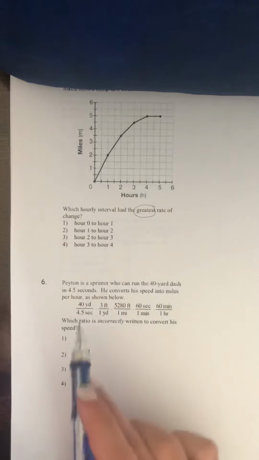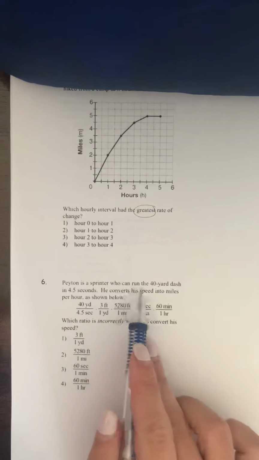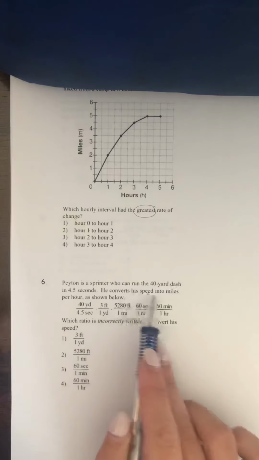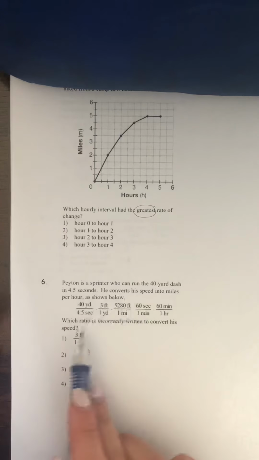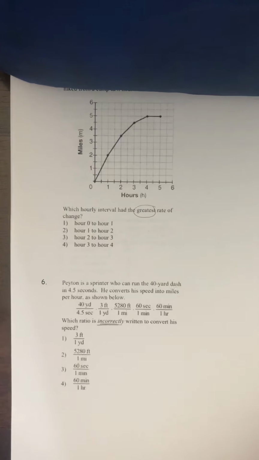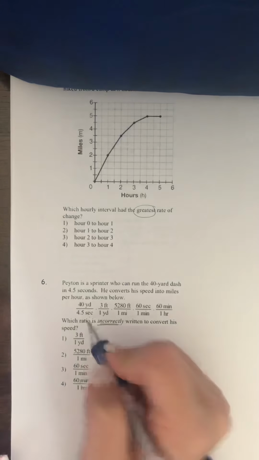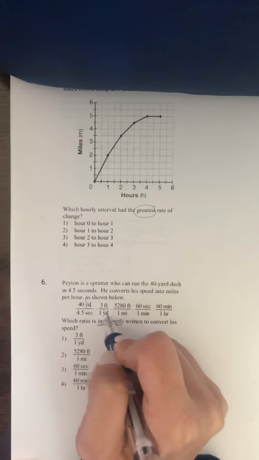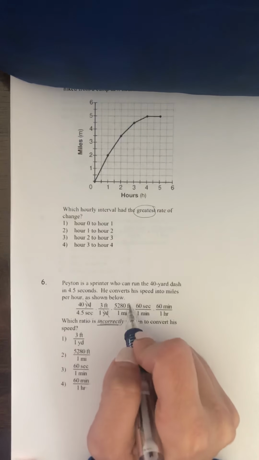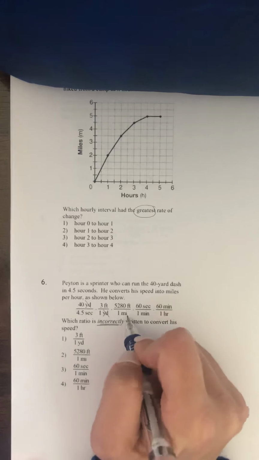So number 6 says Peyton is a sprinter who can run the 40-yard dash in 4.5 seconds. He converts his speed into miles per hour as shown below. Which ratio is incorrectly written to convert his speed? Remember, in order for things to cancel, one needs to be on the top, one on the bottom. So we got rid of yards here, so we have feet per second. Notice, this would have to be flipped to convert it to miles.